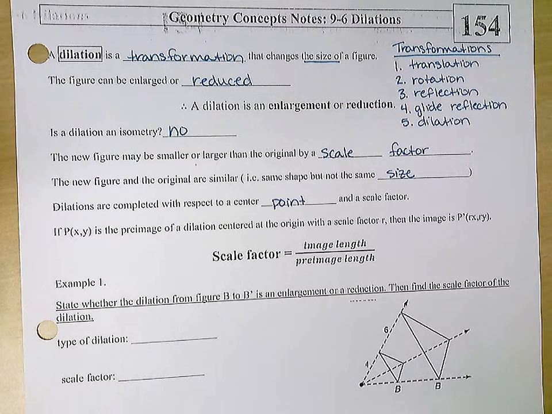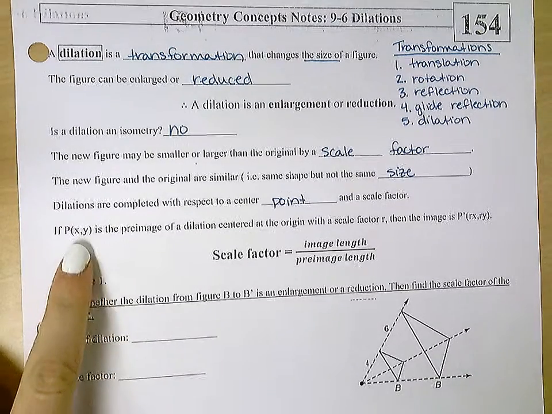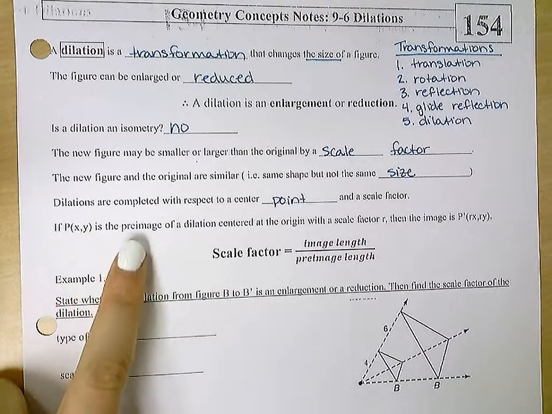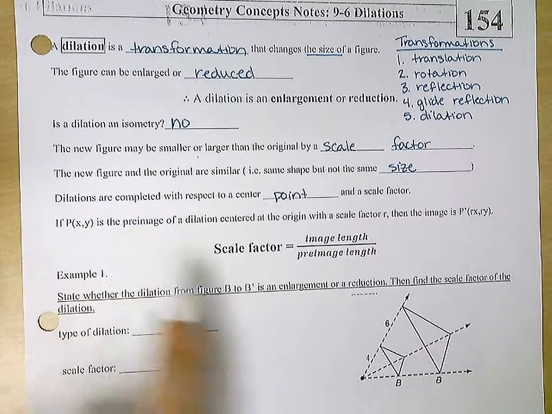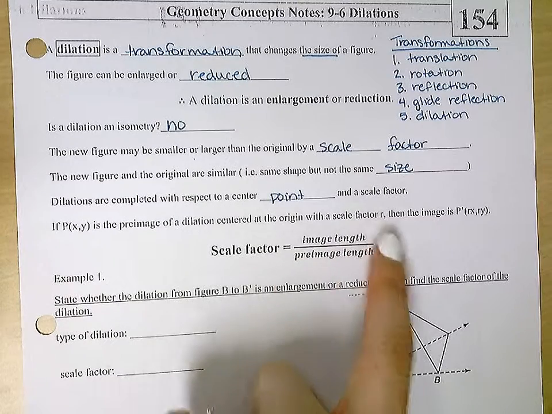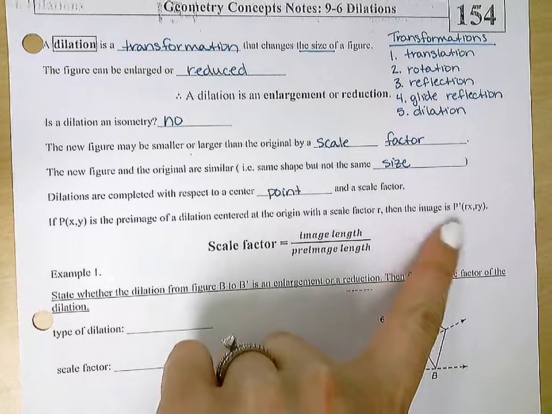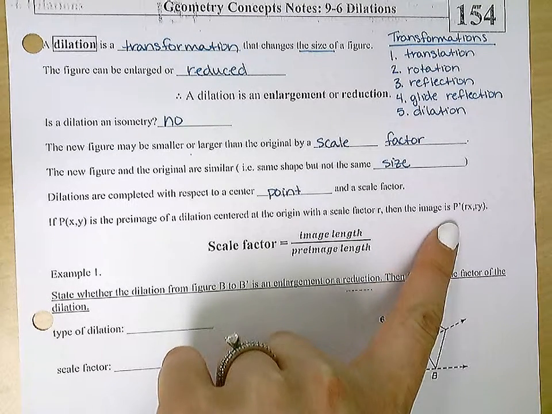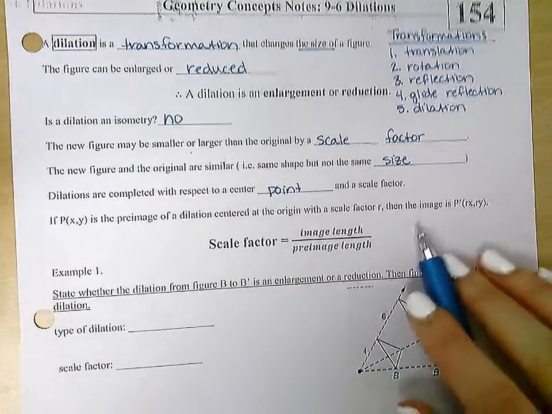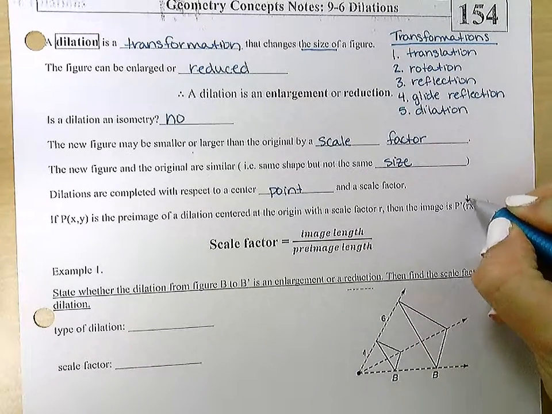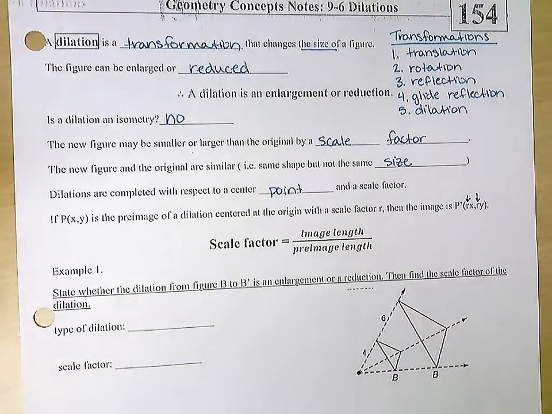If point P at (x, y) is the preimage of a dilation centered at the origin with a scale factor of r, then the image P prime is at (rx, ry). So to find your image, all you're doing is multiplying x and y by your scale factor. You're bringing in that r value, multiplying in that scale factor there.